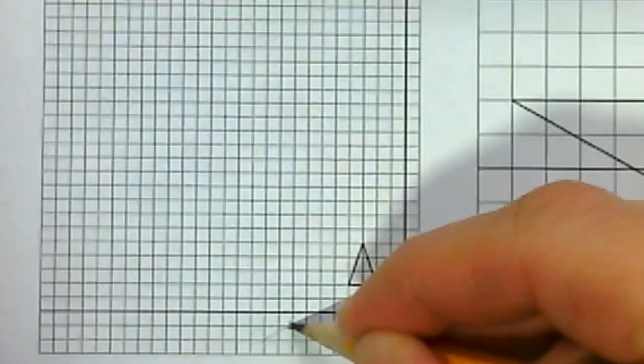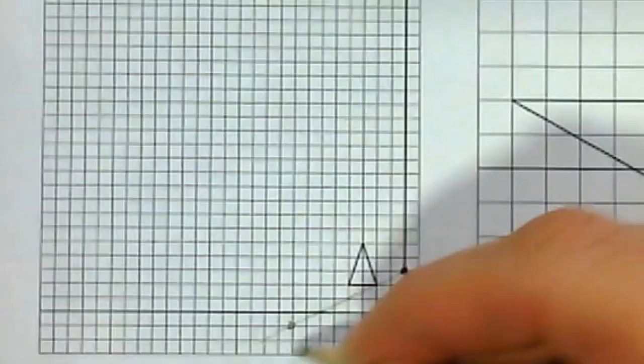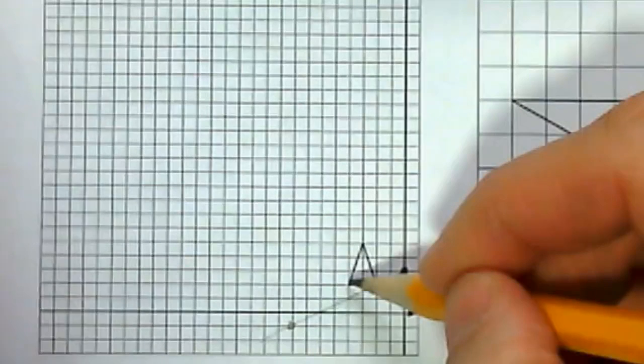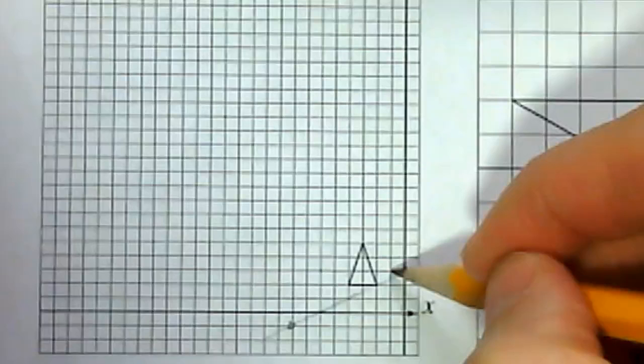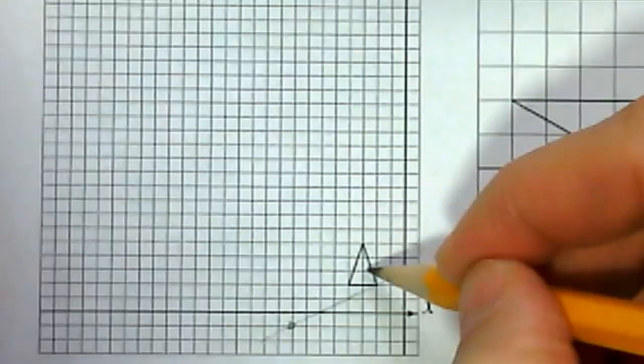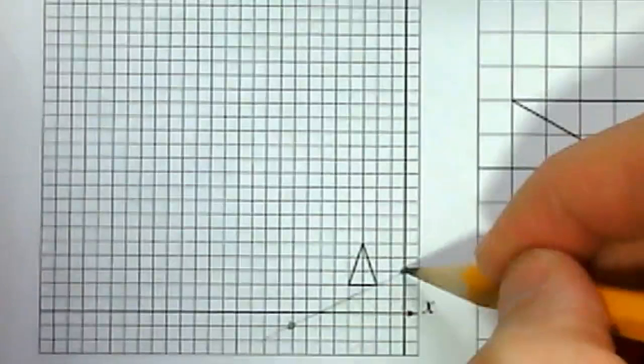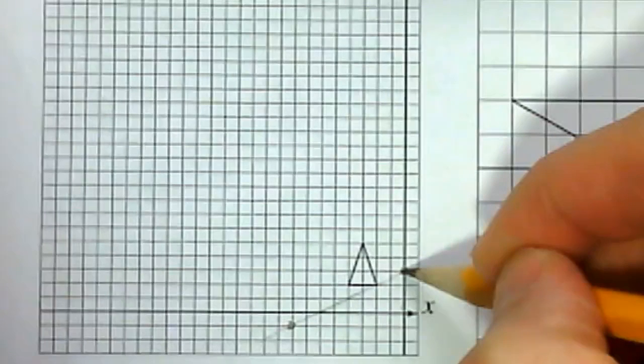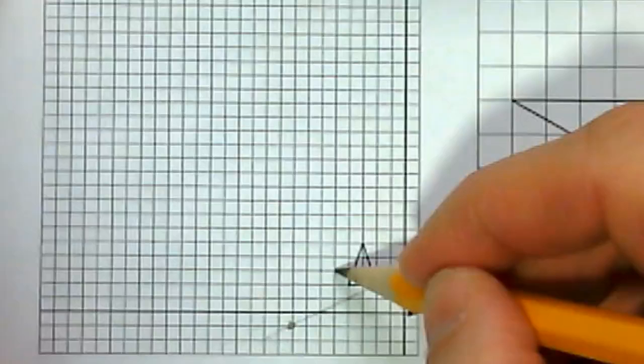But I can also just count the grids. So this one is left 2 and down 1. If I do that times a scale factor of 4, I'm going to go left 8 and down 4. So that's where that point moved to.